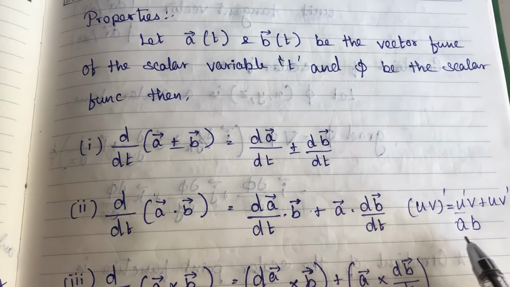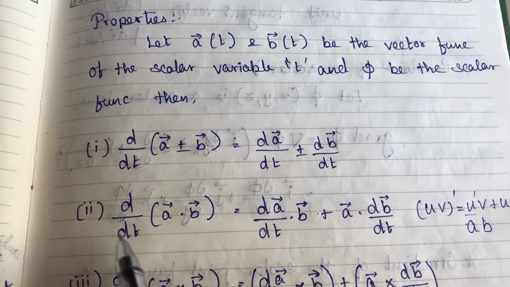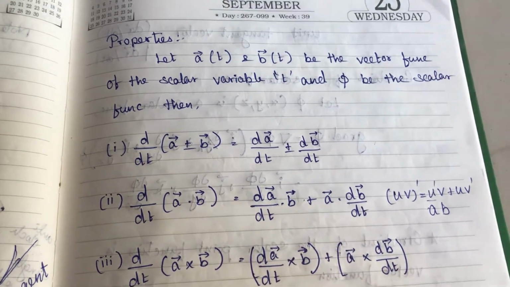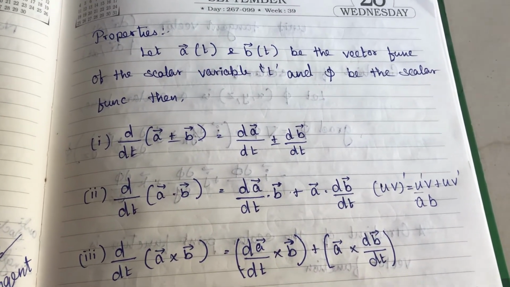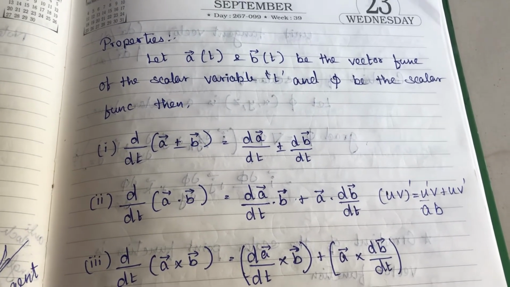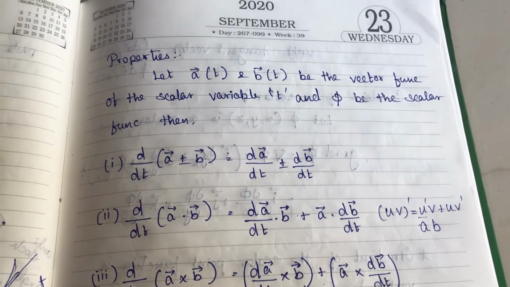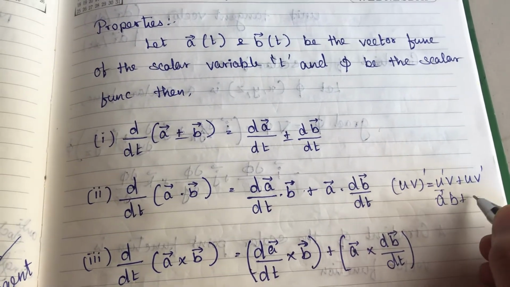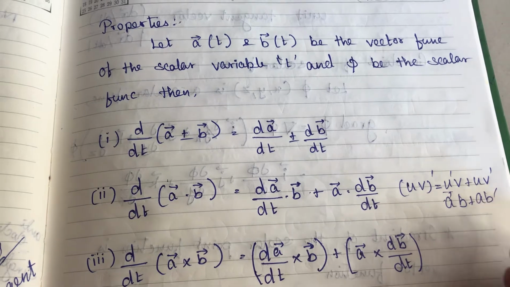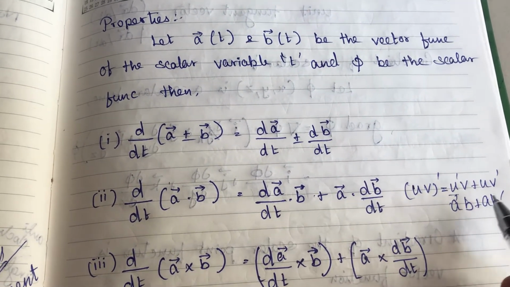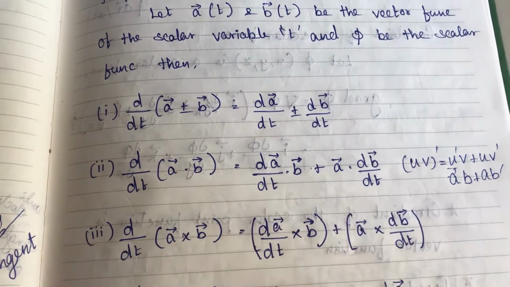So u dash means we need to differentiate a: dA by dt dot b, plus a vector dot, we have to differentiate the v. So a dash b plus a b dash, that's what came here. This is the first derivative with respect to t.